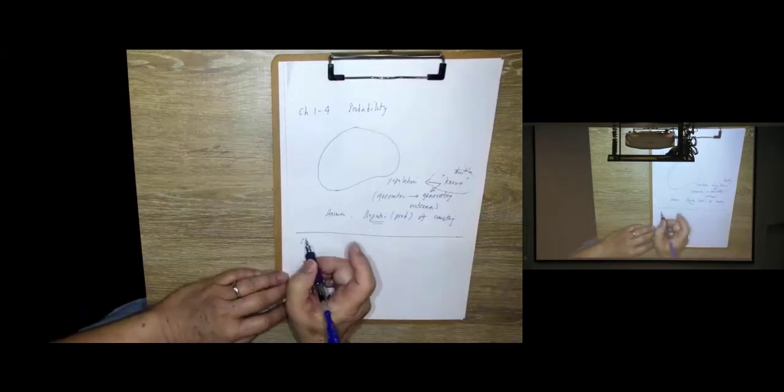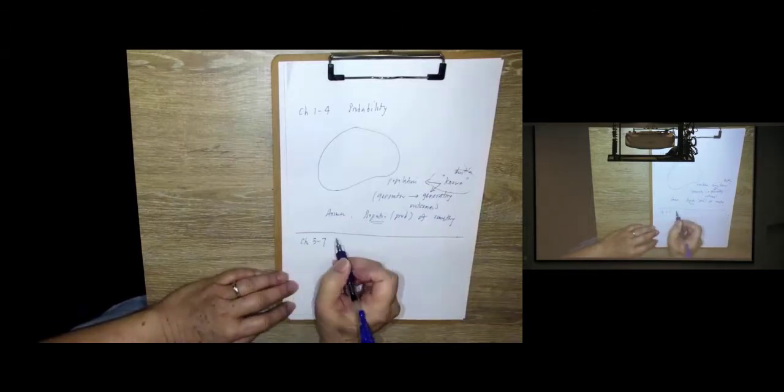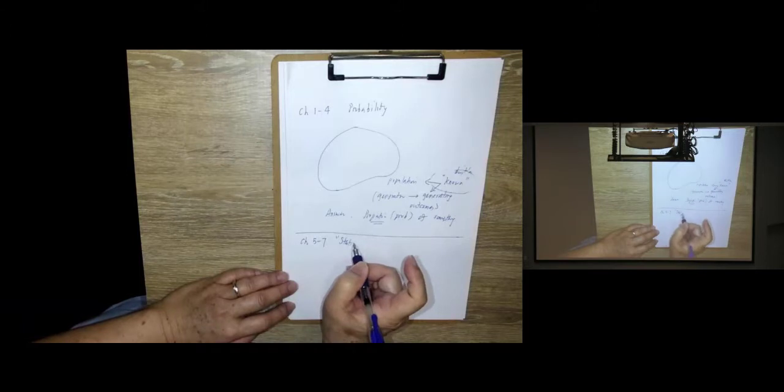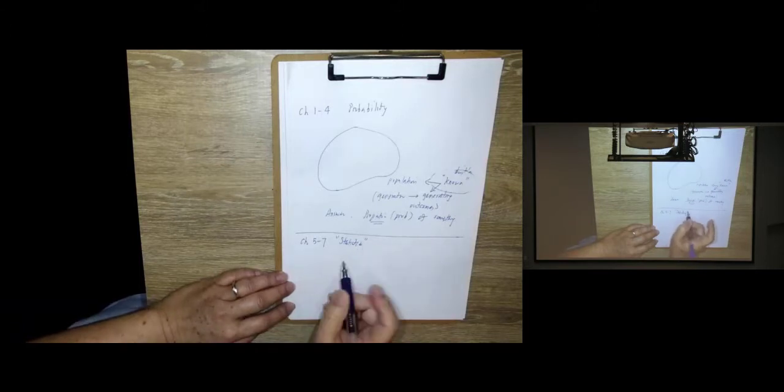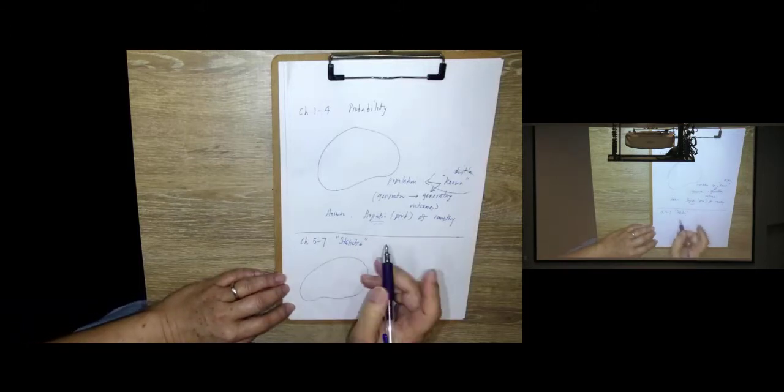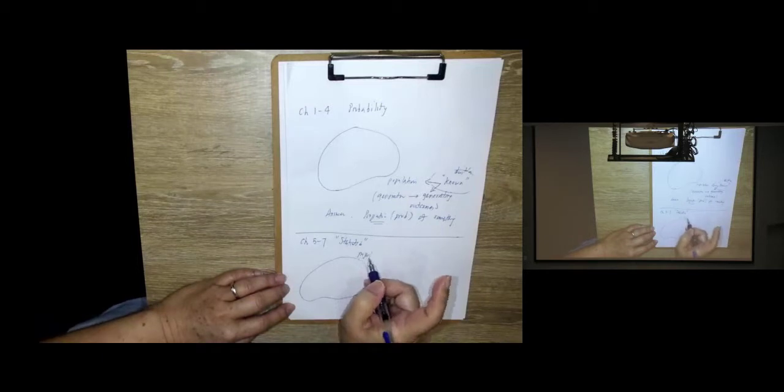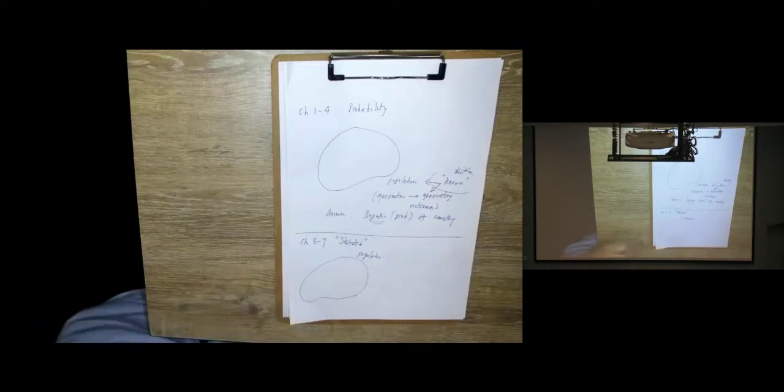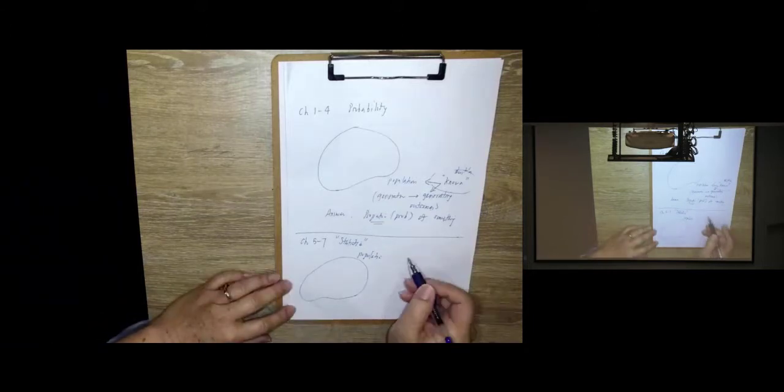And then chapters 5 to 7 are more like the statistics. Again, we are interested in the populations. But in the populations, we do not know enough, all right? But we need to know something, otherwise we wouldn't be able to answer certain questions.